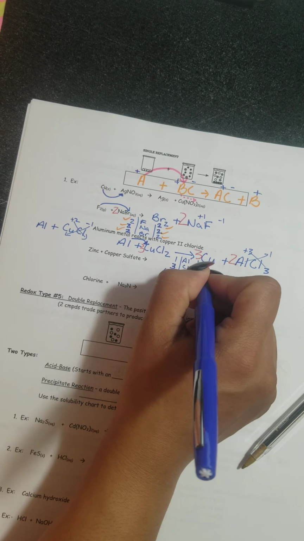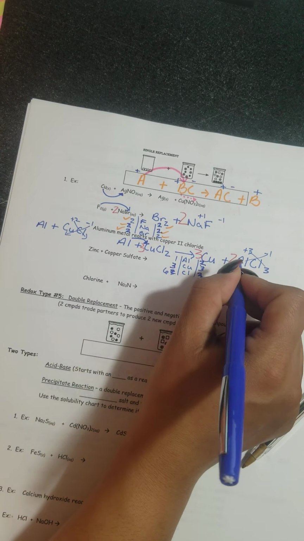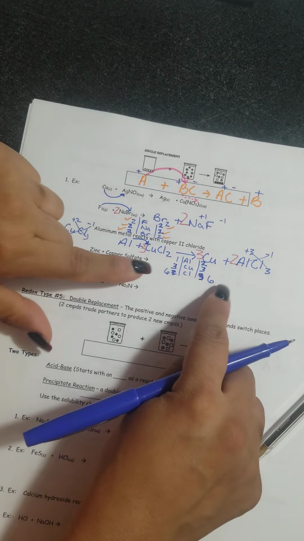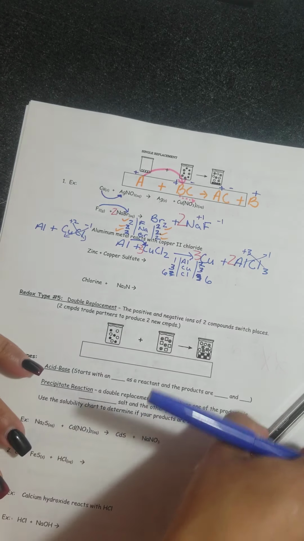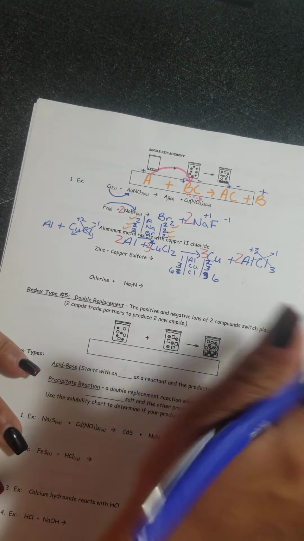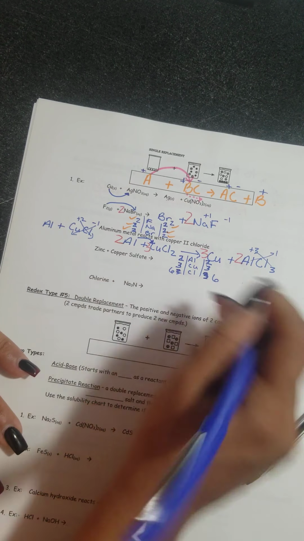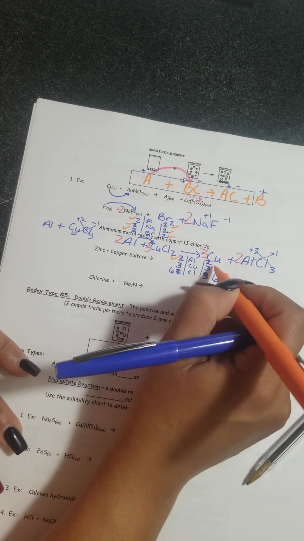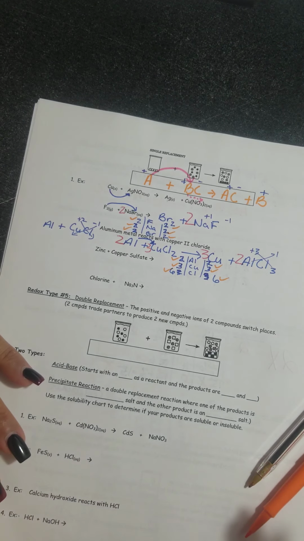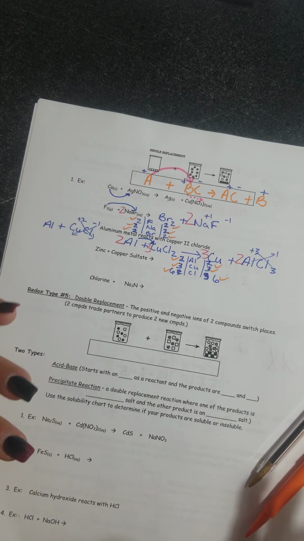So let's count the aluminums. 2 times 1 is 2. Chlorine, 2 times 3 is 6. Am I balanced? My aluminums are not. I need 2 aluminums on the reactant side. So let's put a 2 here. 2 times 1 is 2. Let's check. 2 and 2, 3 and 3, 6 and 6. Ooh, I am balanced now.